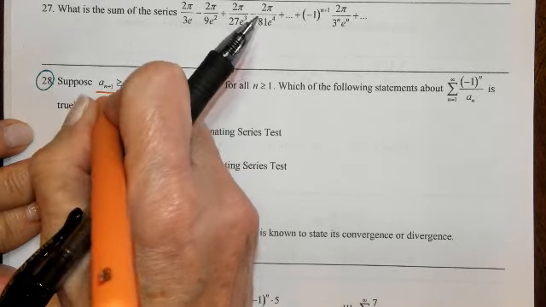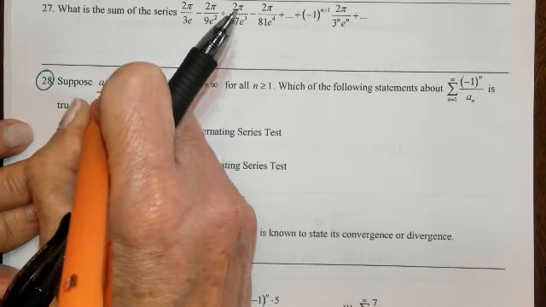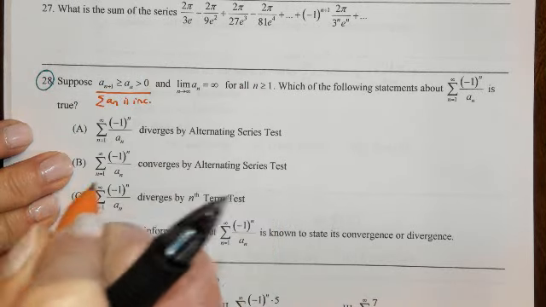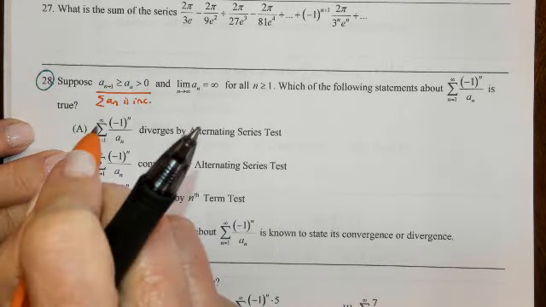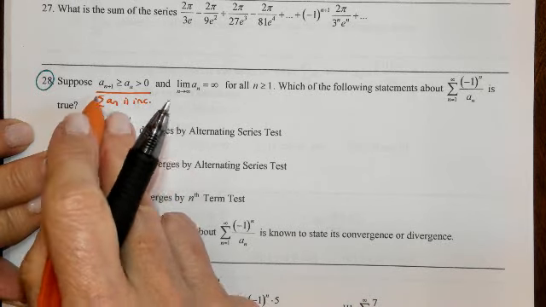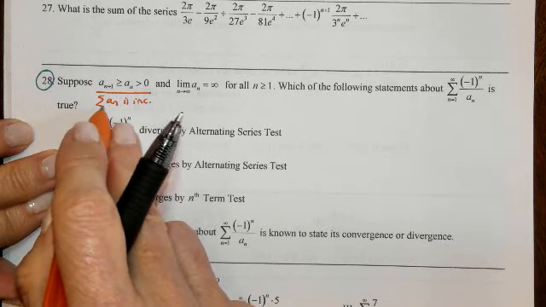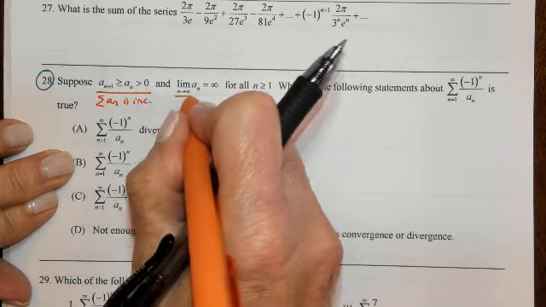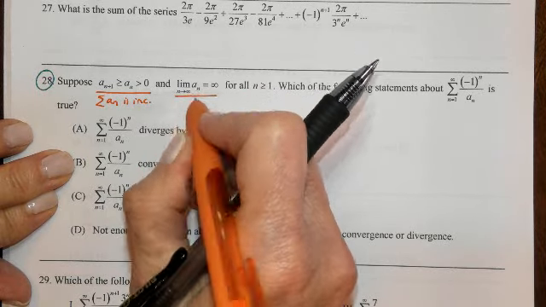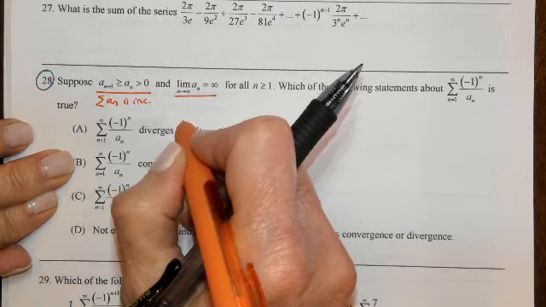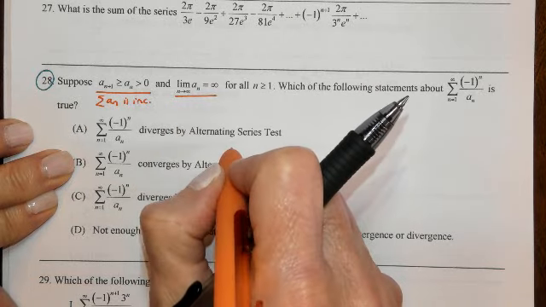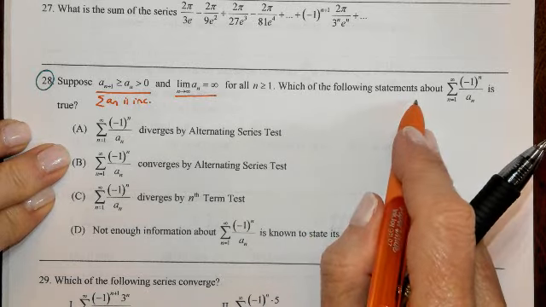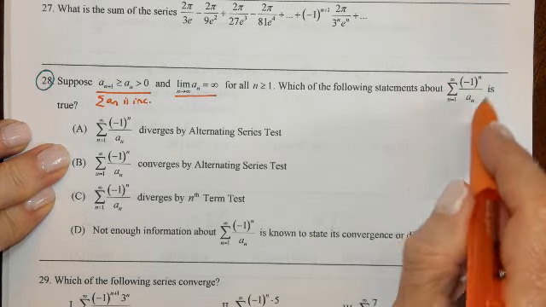So this tells me that the sequence a sub n is increasing, not decreasing. So I know already that this series would definitely diverge because it's increasing all the time, right? And then in addition to that, they tell me that the limit of the terms is going to infinity. Which of the following statements about this series is true?